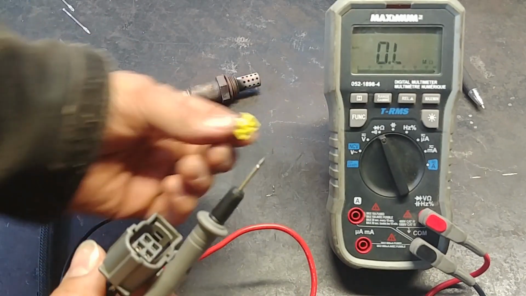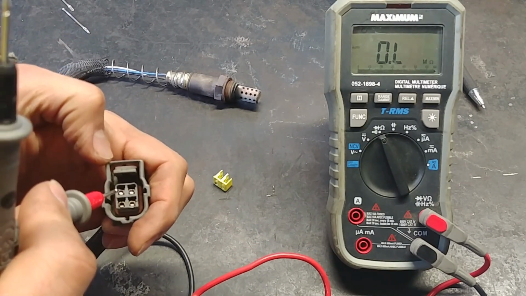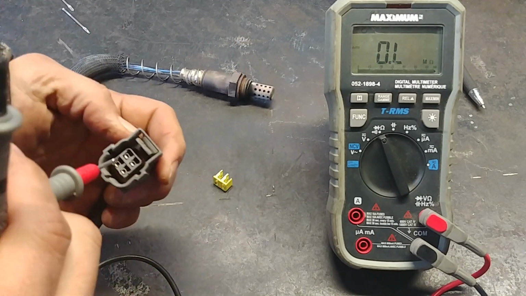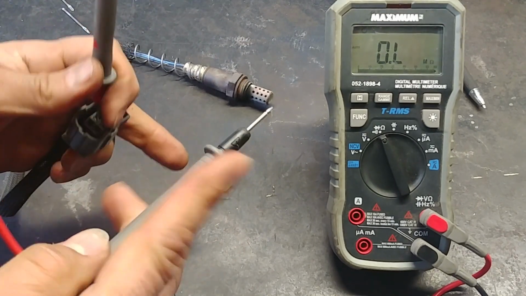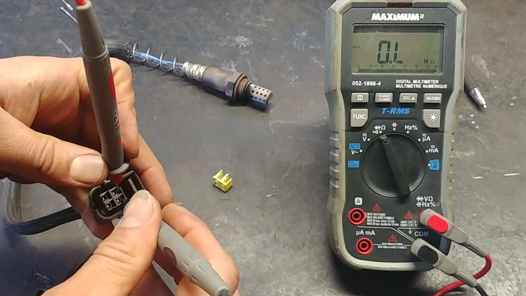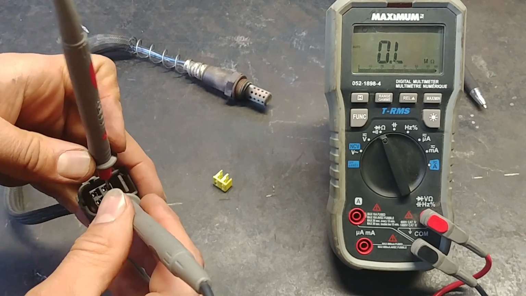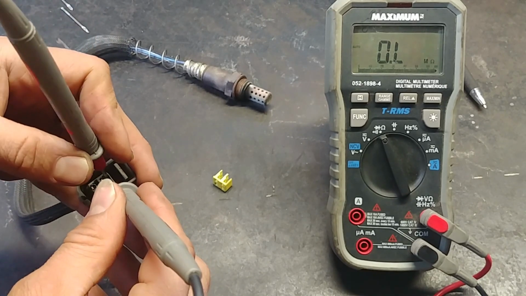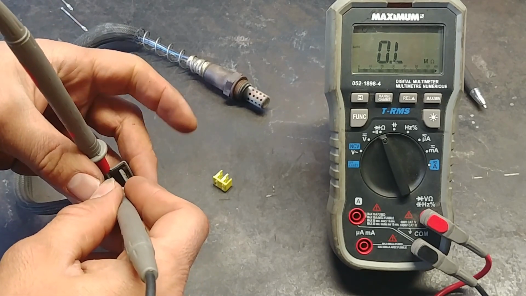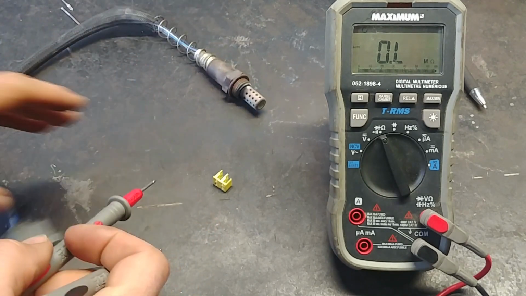I removed the top part from the connector for better access, and we're reading from those two wires. There's nothing showing there. It means that the circuit is open and the heater element wore out, and there's no electricity flowing through. Let's check the new one.